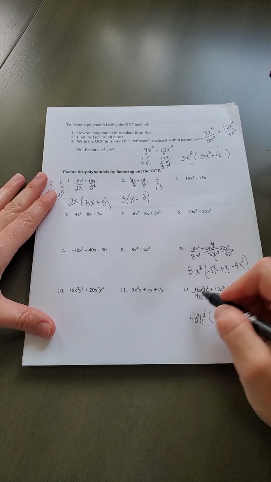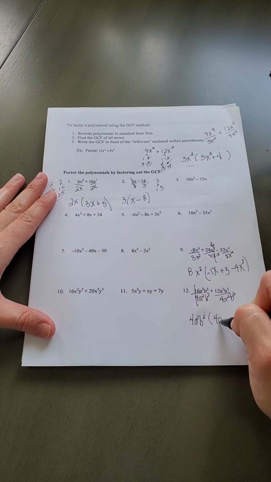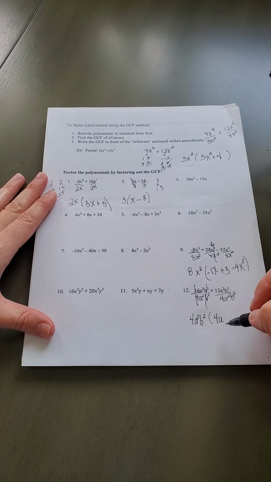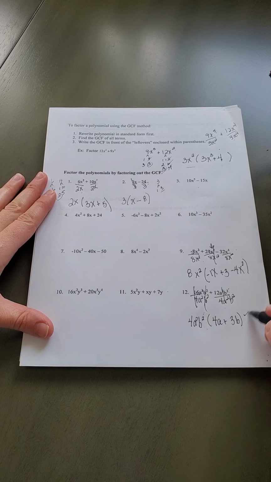And what's left? 16 divided by 4 is 4. 3 a's take away 2 a's, leaving me with 1. B's disappear. 12 divided by 4 is 3. These a's disappear. 3 b's here, 2 there, leaves me with 1 b here. Okay, and I am done.